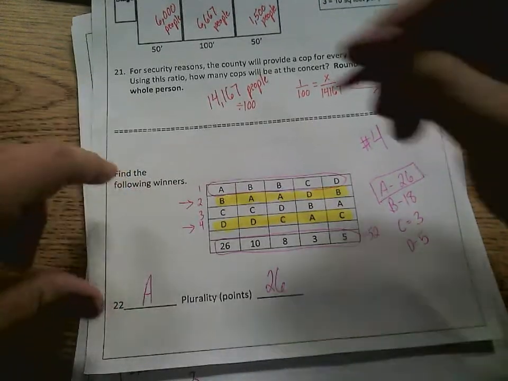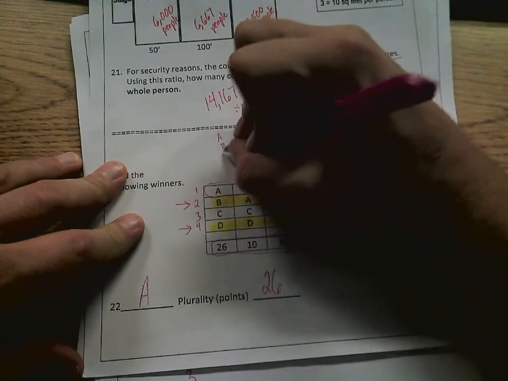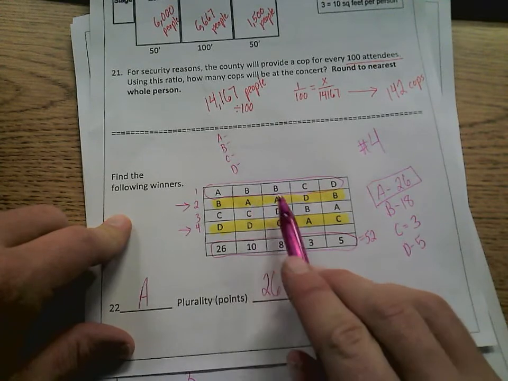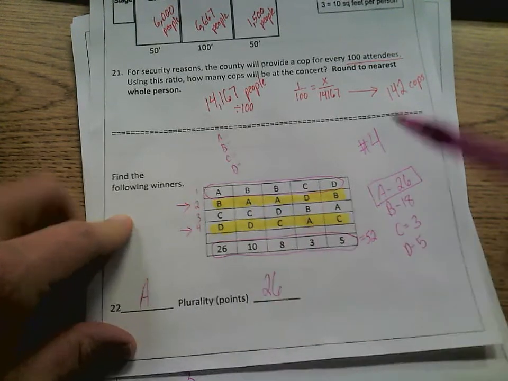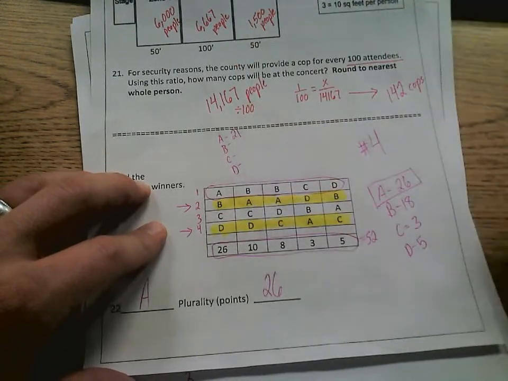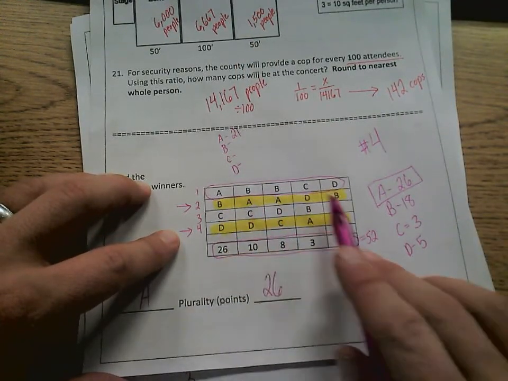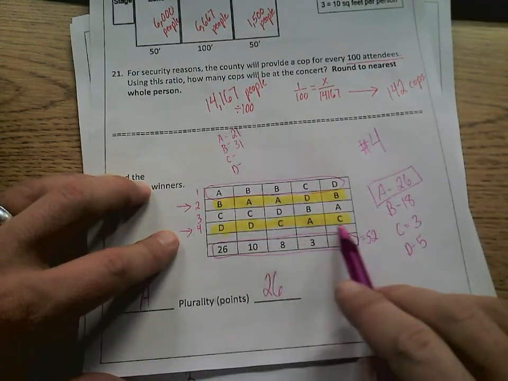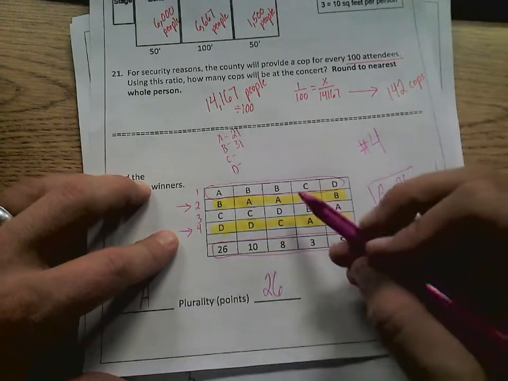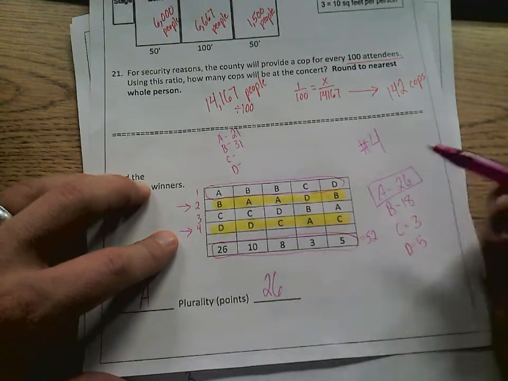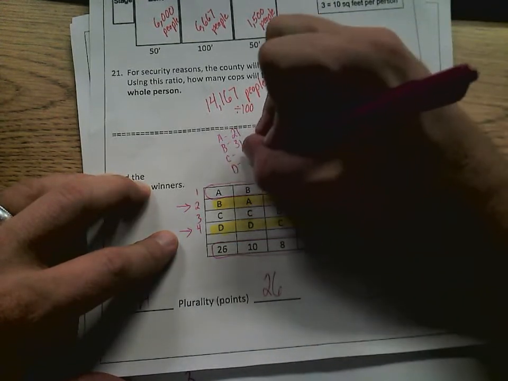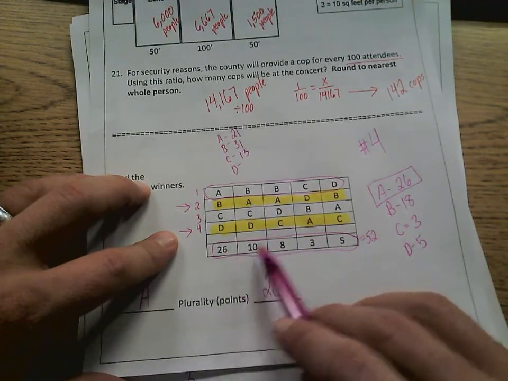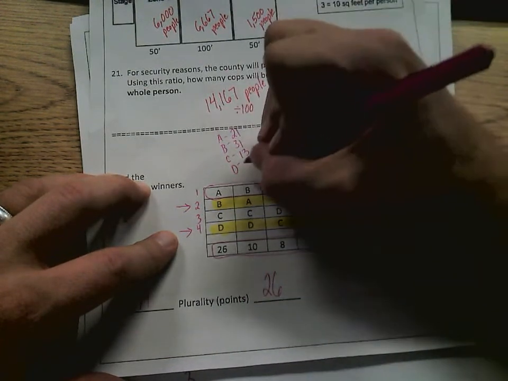I'm going to write my little scorecard right here: A, B, C, and D. A was selected here, here, and there. Add all those up. A had 21 votes. B was here and here, and that's it, so B had 31 votes. C was these two right here. It doesn't matter if they're in second place or fourth place, as long as they're highlighted, that's what I'm looking for. Here, here, that is 13. And lastly, D. That's here, here, and here. So that's 26. I believe that is going to be 29.